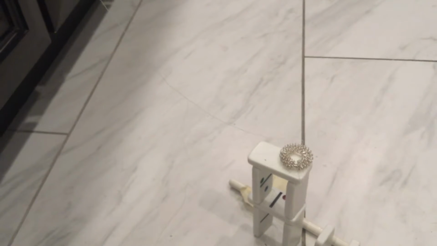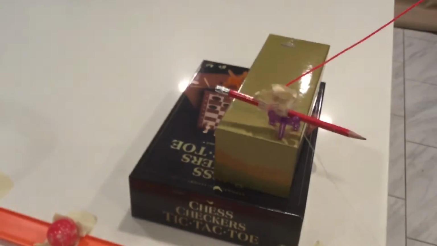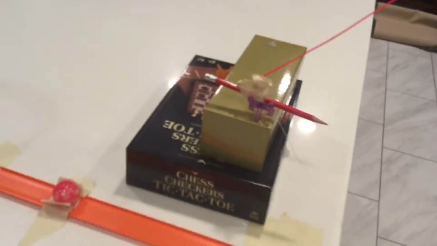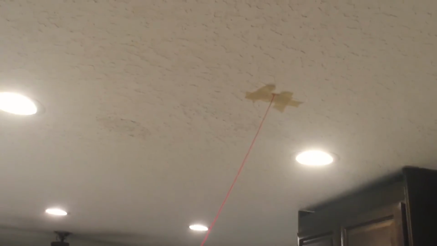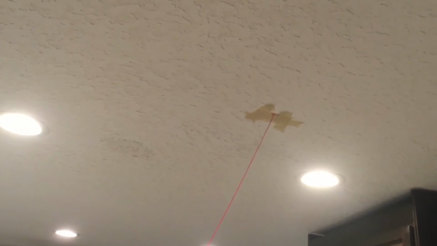It will transfer that into the string, which will have a force of tension that causes this jack to fall, which will then trigger a rotational motion that starts from a point on the ceiling.